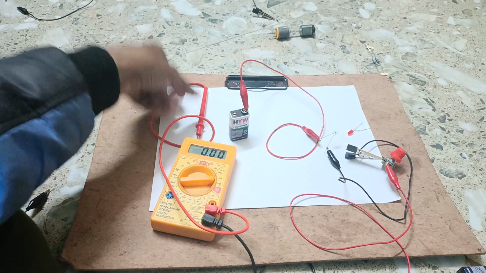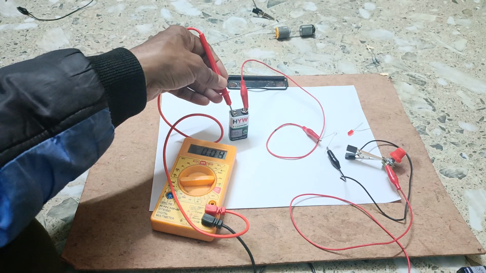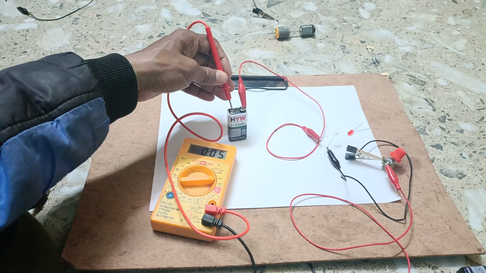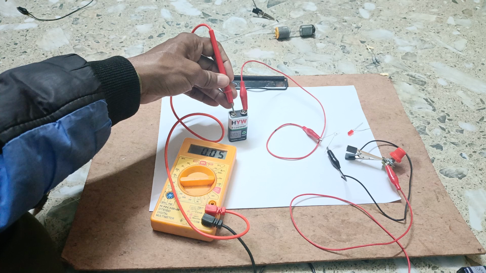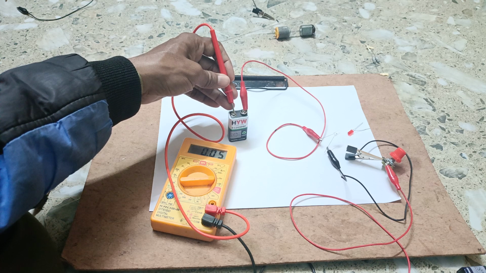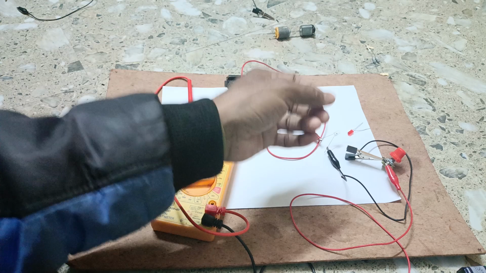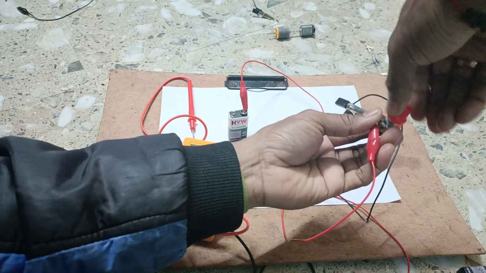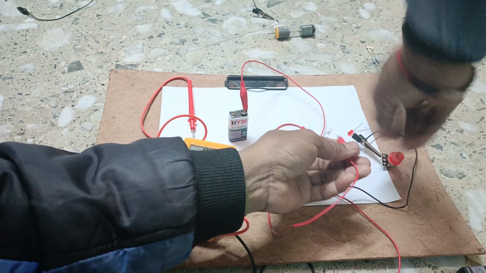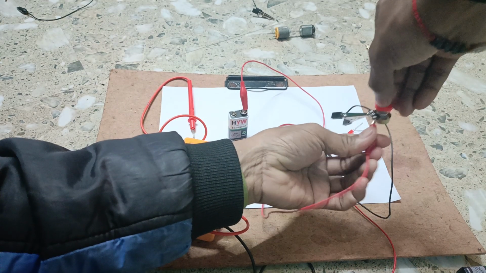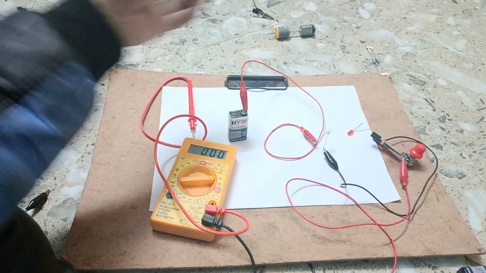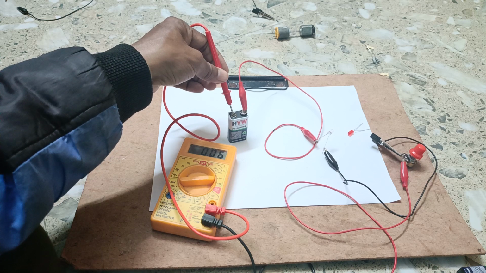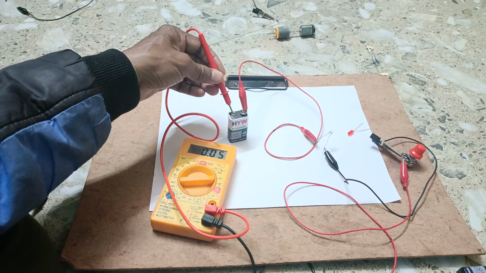You see, the intensity of the LED will increase. We are getting 0.05 milliampere current in this circuit, right? In this way, you have to measure the current with a series connection. You see, we are getting 0.06, 0.05 milliampere, right?